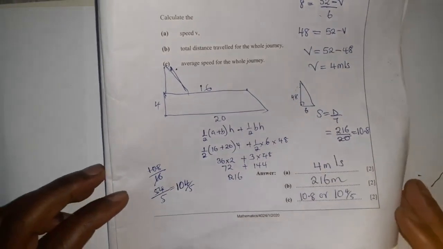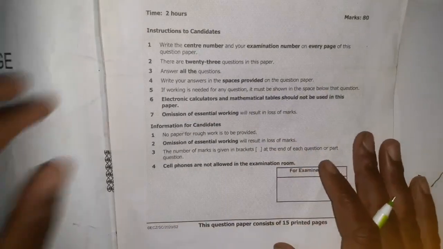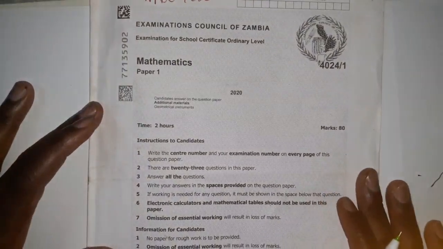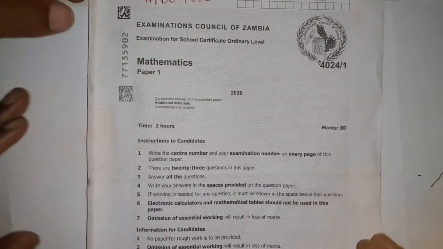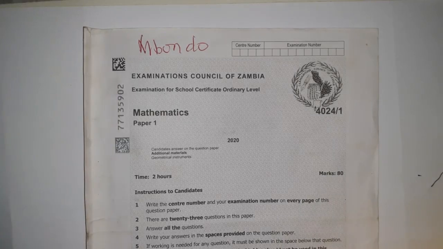I hope you have followed everything and you've managed to get the concept. This is the paper that we were solving. Thank you so much for watching. Now we have come to the end of this paper.